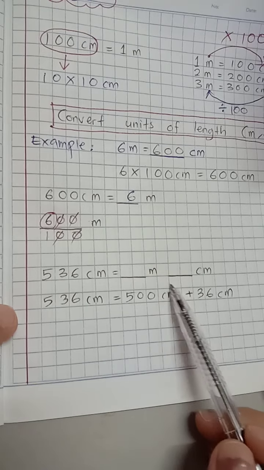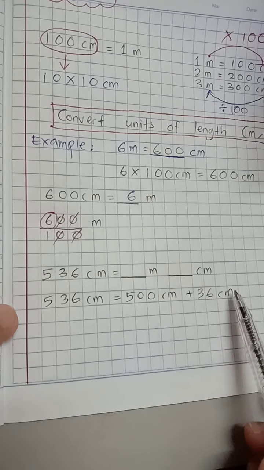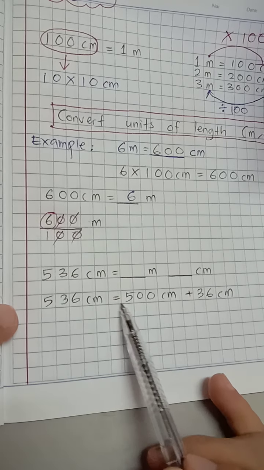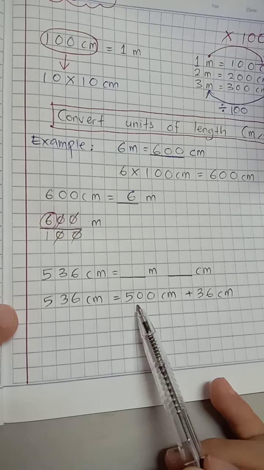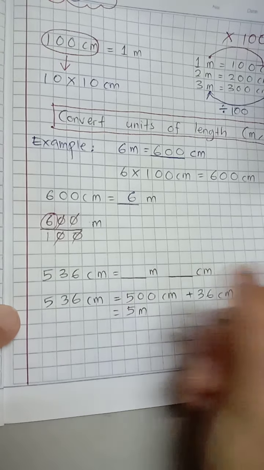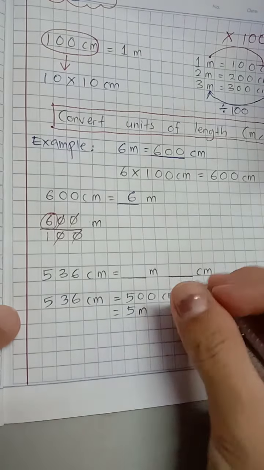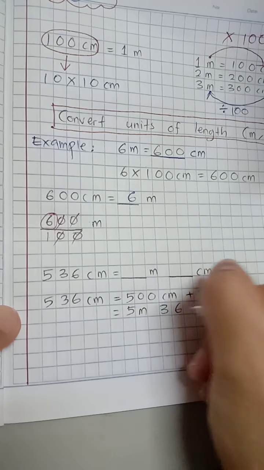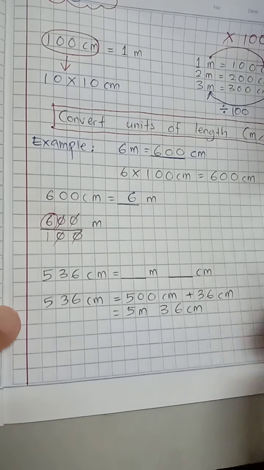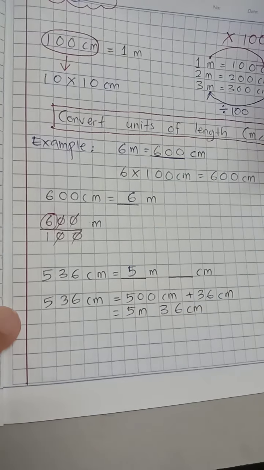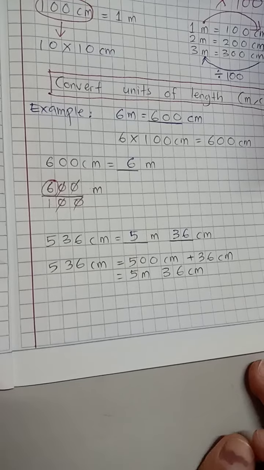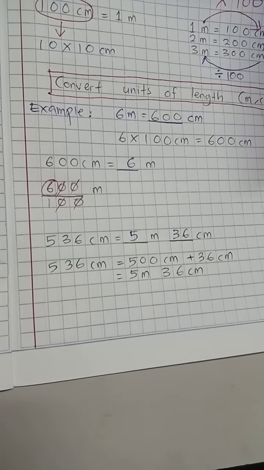Yes. So when we separate the number, make sure the extra is less than 100 centimeter. You have learned the pattern. 500 centimeter is 5 meter. So this is 5 meter, and the extra you just copy, 36 centimeter. So the answer here is 5 meter and 36 centimeter. Yes, easy, isn't it?